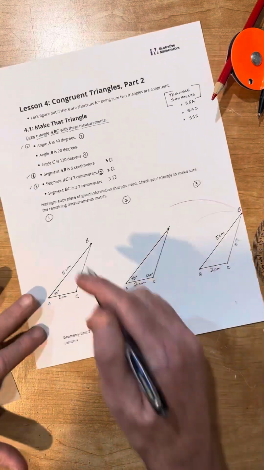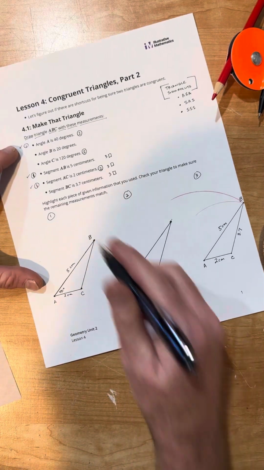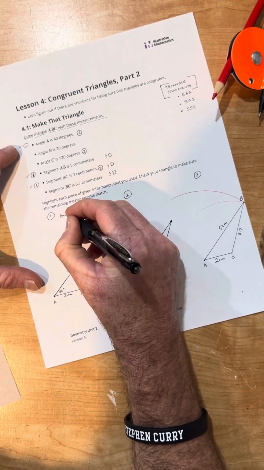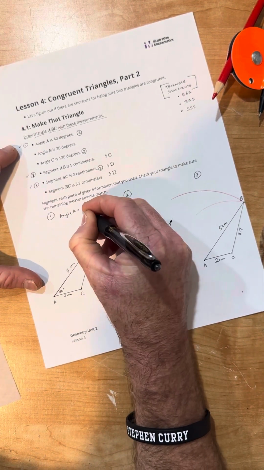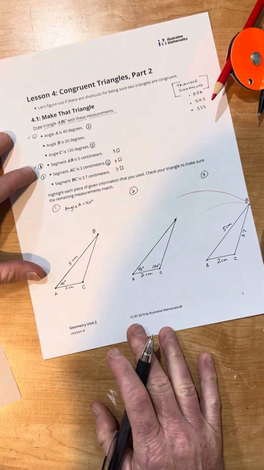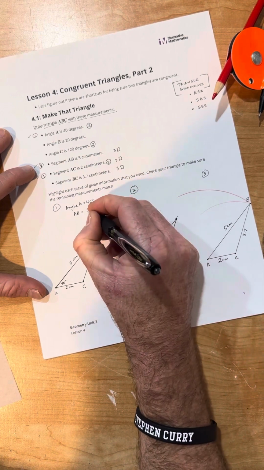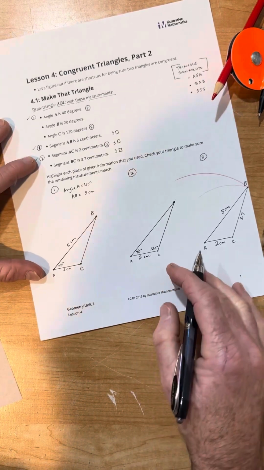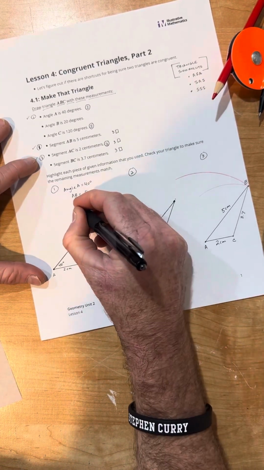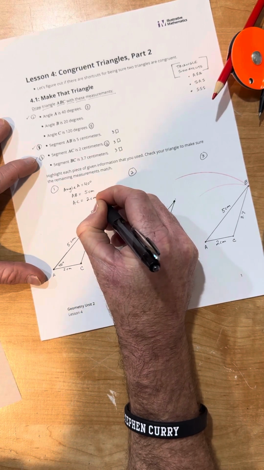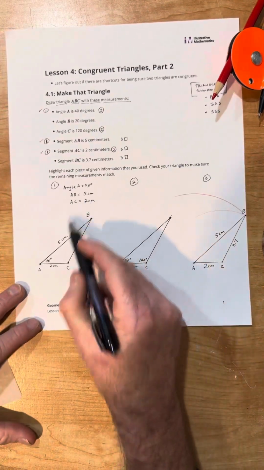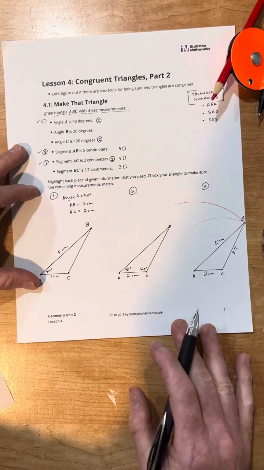Okay, so for the first one, we just used angle A equaled 40 degrees. We said AB equaled 5 centimeters, and that AC equaled 2 centimeters. So we had 3 pieces of information.